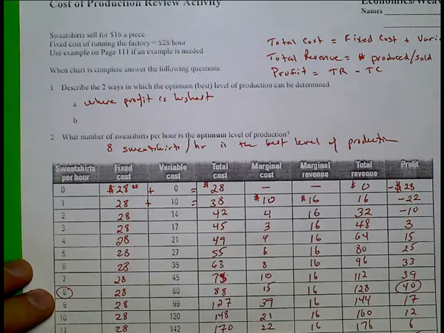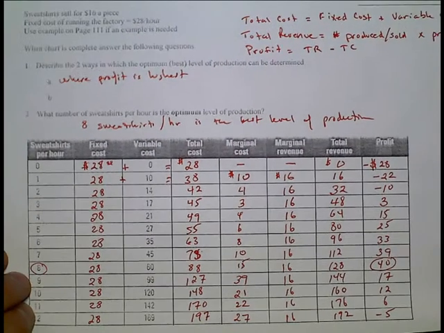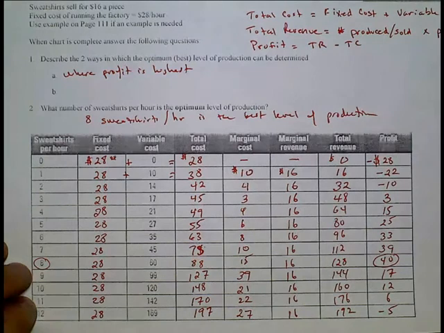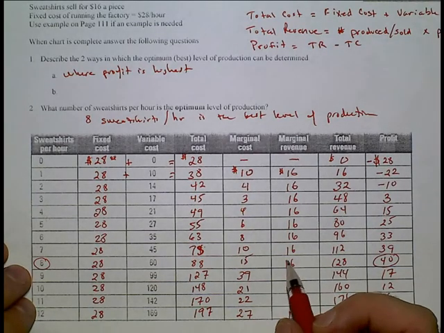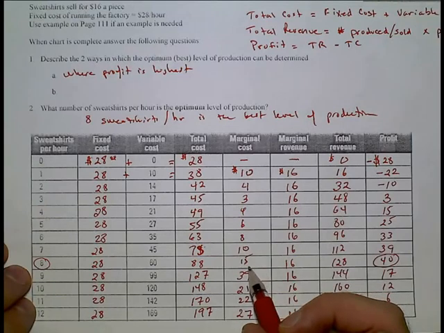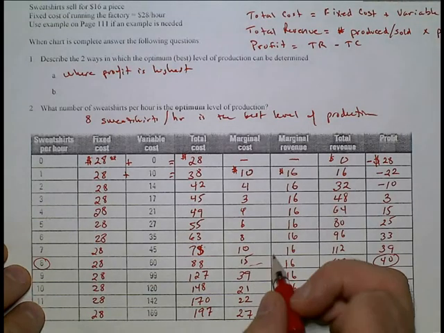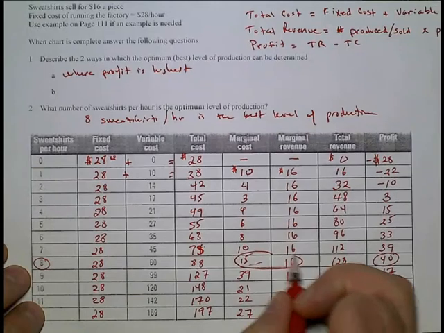But there's another way to do it, and Tim answered this one correctly. Tim, what was the answer you gave me? Where marginal revenue is equal or close to marginal cost. Where marginal revenue and marginal cost are closest is also another way of determining this.